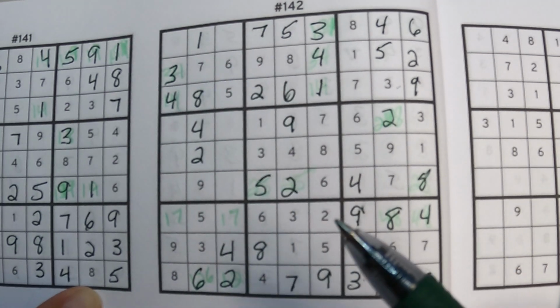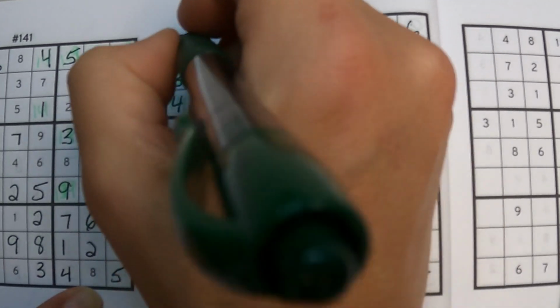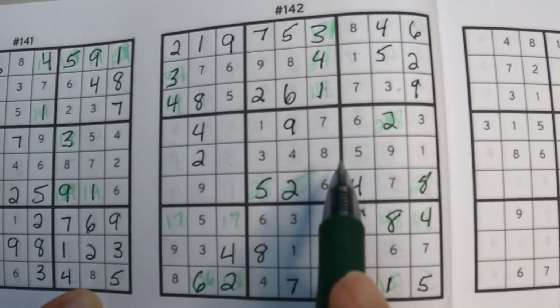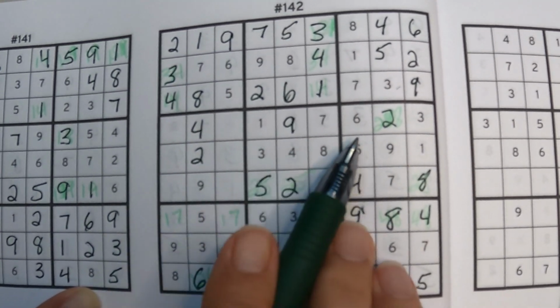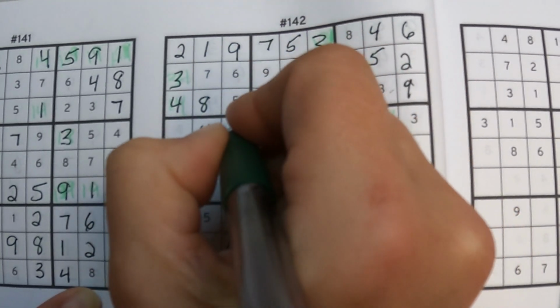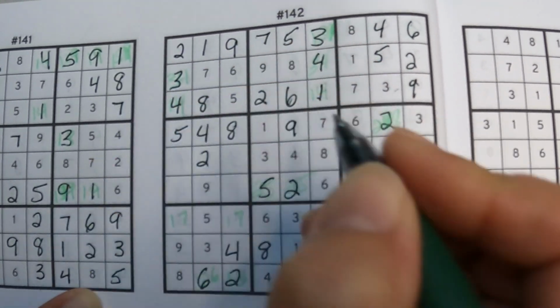This box, then we're missing 2 and 9. We've got a 9 here. So 2, 9. For this row, we've got 1, 2, 3, 4. We're missing 5 and 8. We've got a 5 there. So 8, 5.